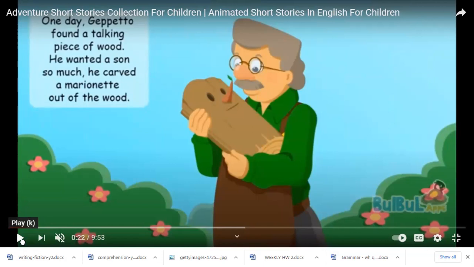So here the story starts. We can say that that's the middle of the story. "One day", so that's the setting. When did the story happen? One day, Geppetto found a talking piece of wood. He wanted a son so much. He carved a marionette out of the wood.